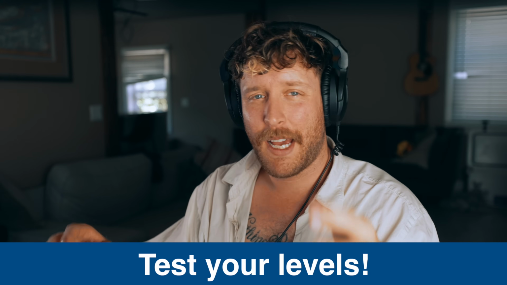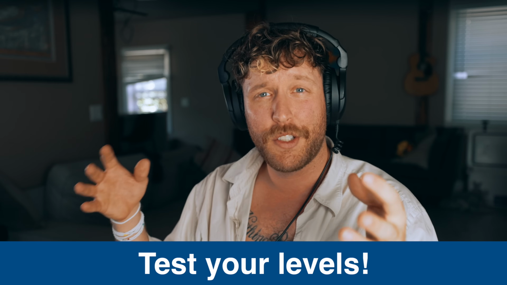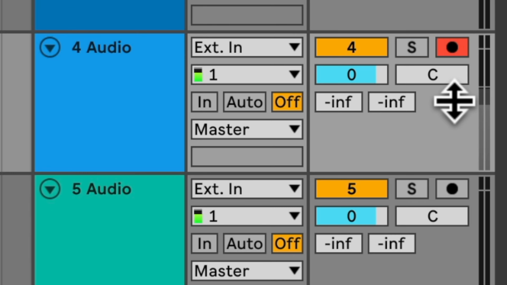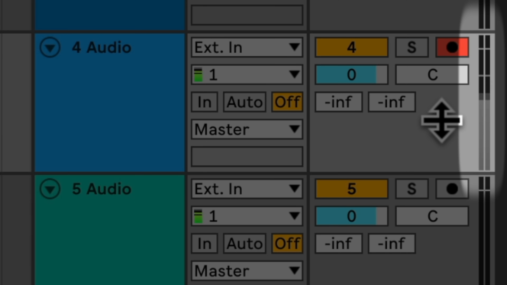It's helpful to do a test recording to make sure that your levels aren't too loud or too quiet. You can also see how loud your levels are before even recording at all in this meter next to the fade area. If you see it right here, going up and down as I talk.